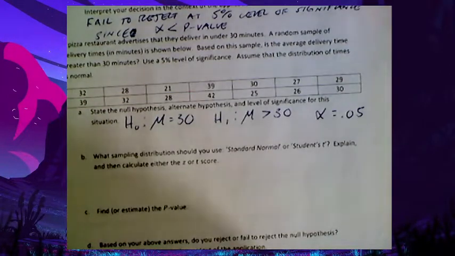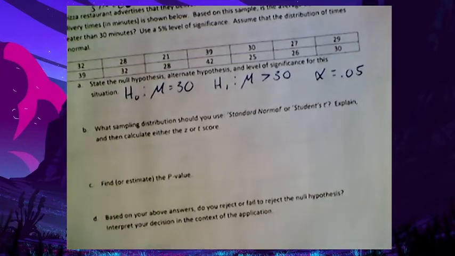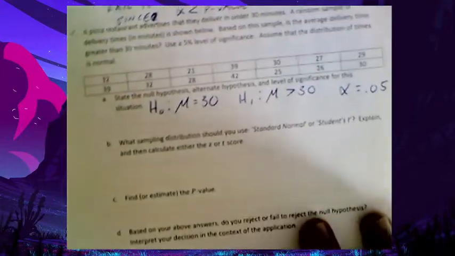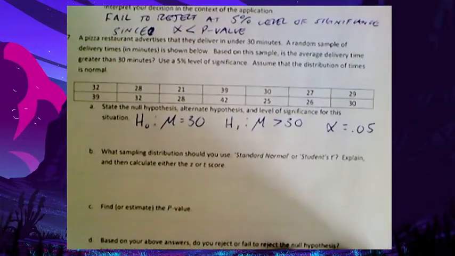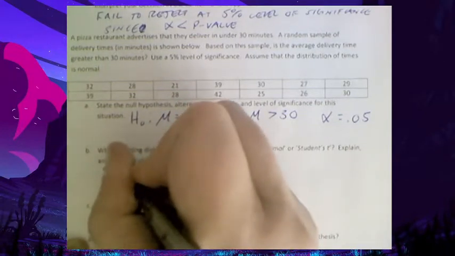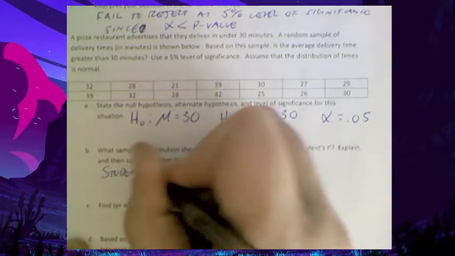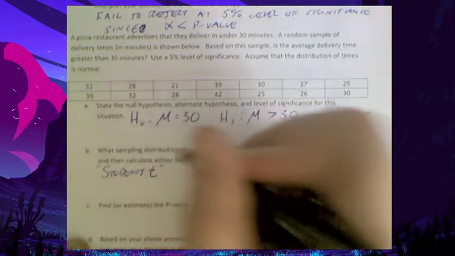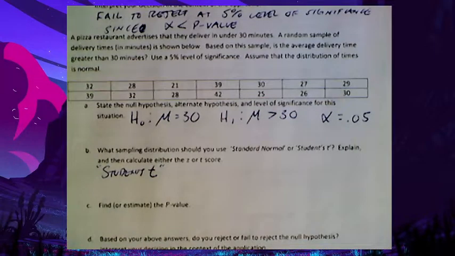Okay, so first of all, is this going to be a standard or a student's t? Well, this is a sample, right? So it's going to be a student's t. Okay, so now to actually find it out.